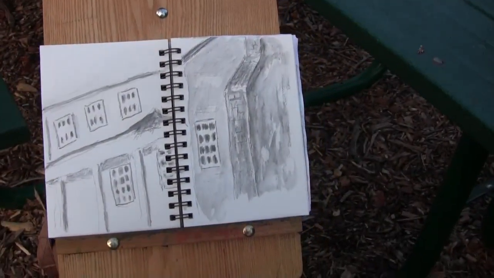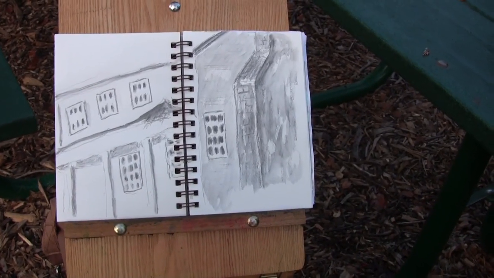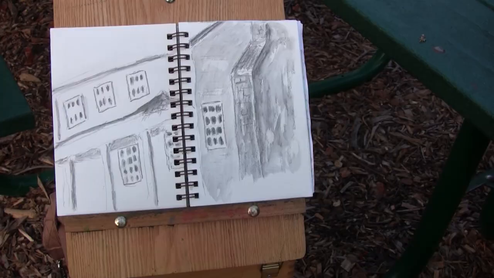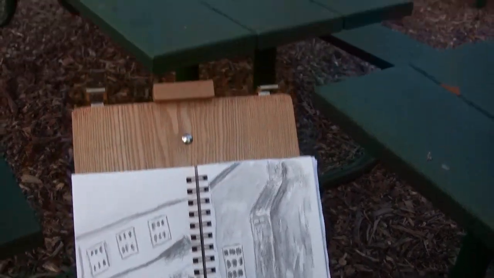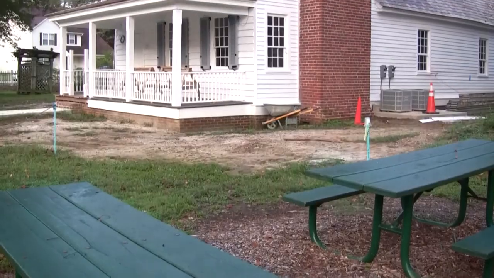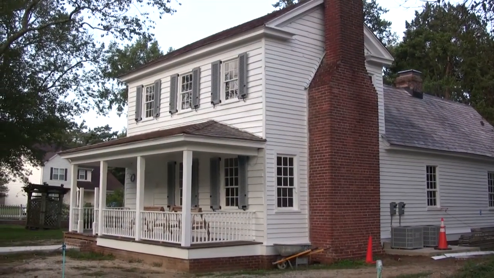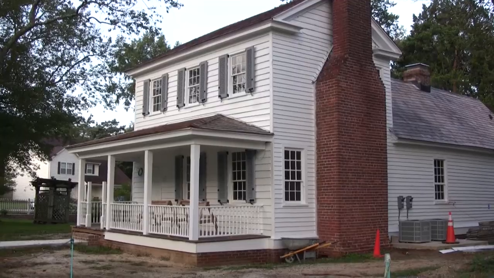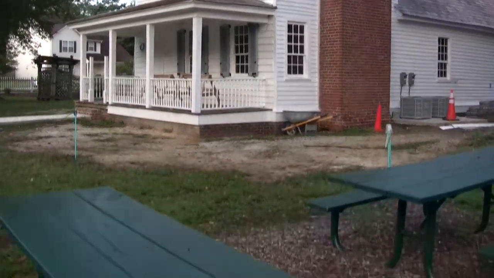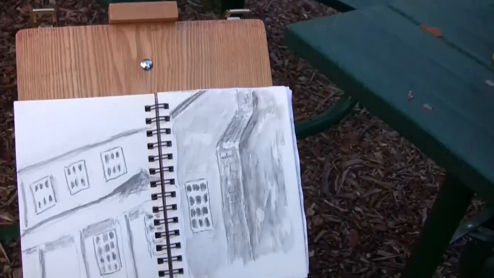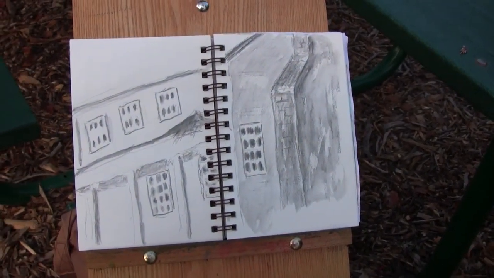Okay, that was the rough sketch, just to get the main ingredients, the main definition, and that's what I was looking at there as I was doing that. Then I come back down. That's what I was looking at. Okay.